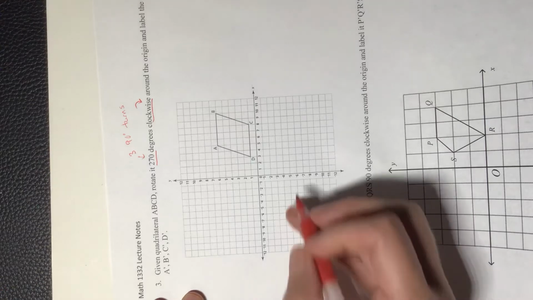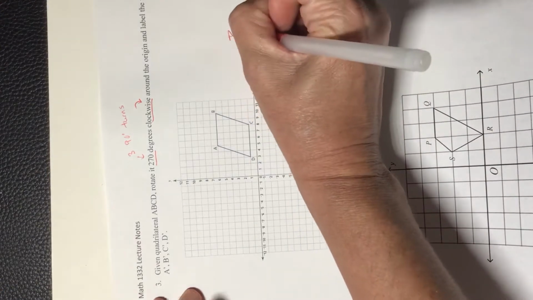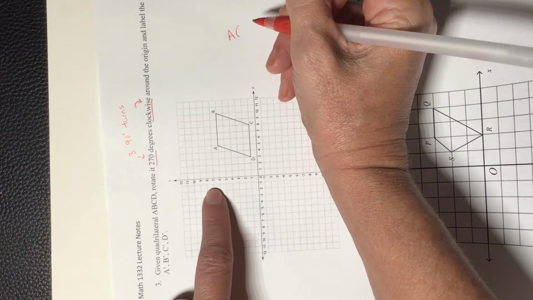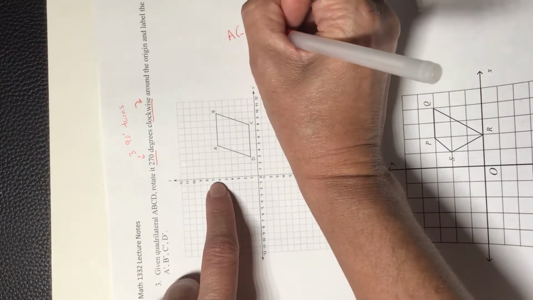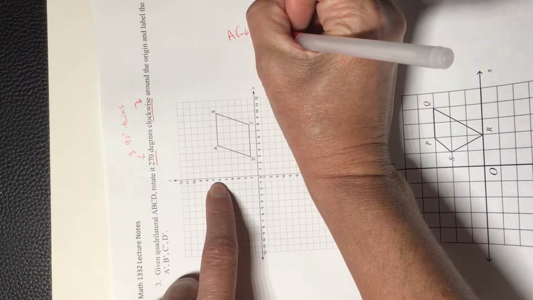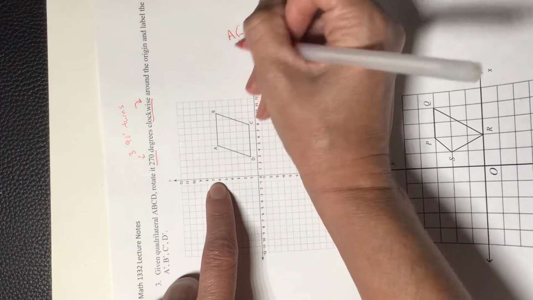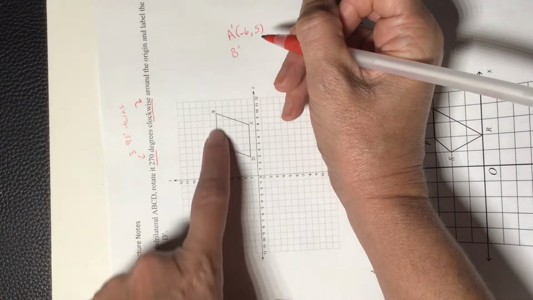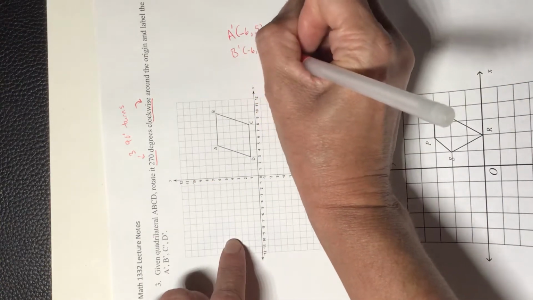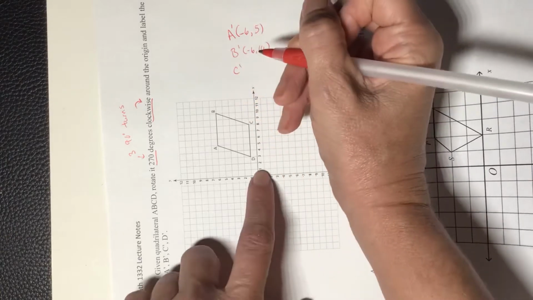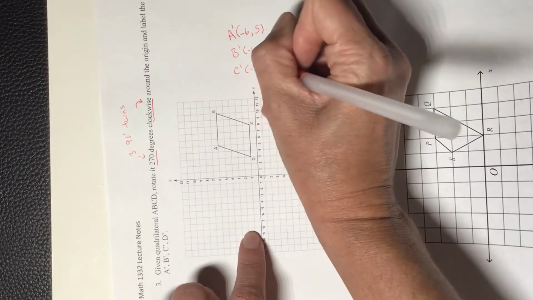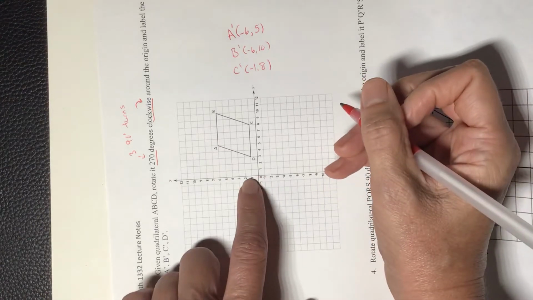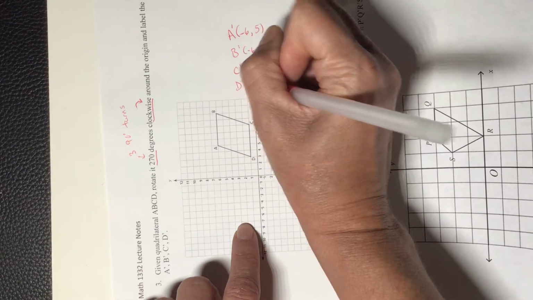All right, so if we plot our points, to get to A, we go left and up. So that will be negative and then positive. So that'll be -6 and +5. And that's our new A. To get to B, we go left 6 and up 10. And to get to C, we go left 1 and up 8. And then to get to D, we go left 1 and up 3.